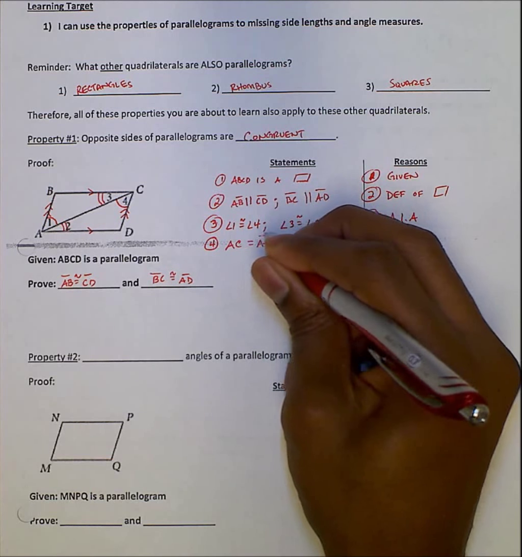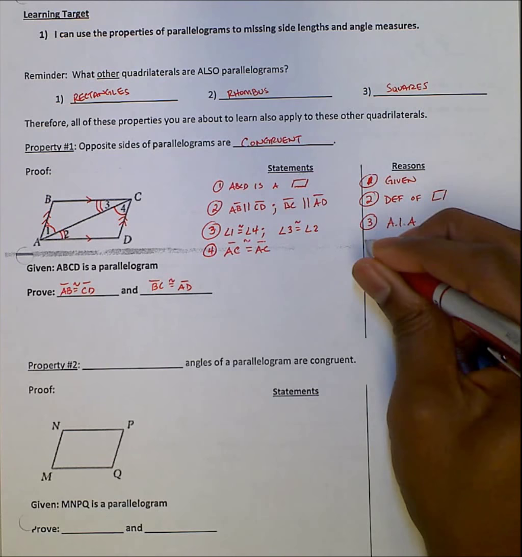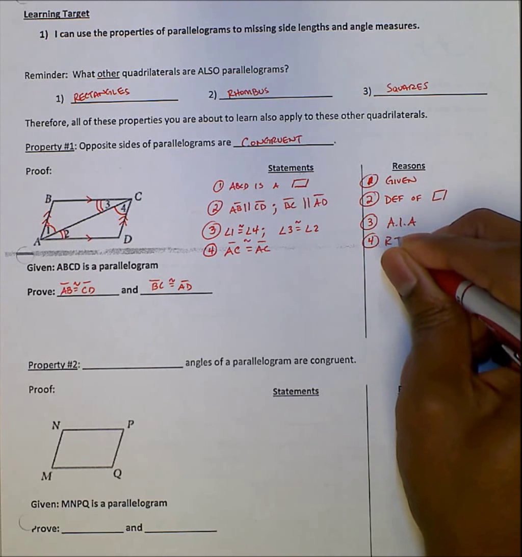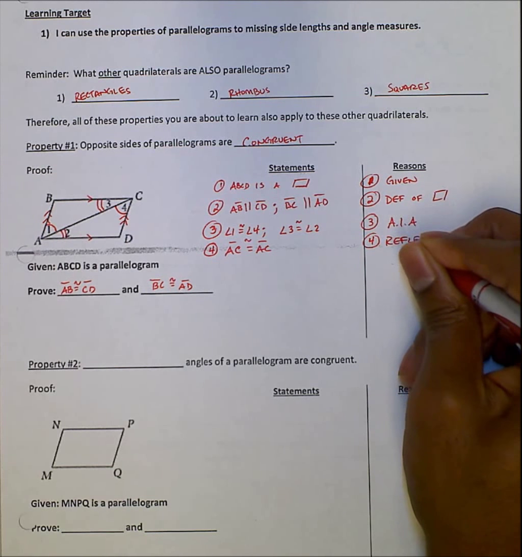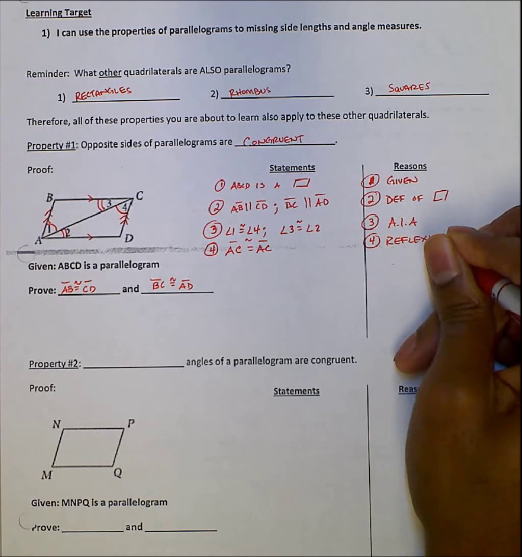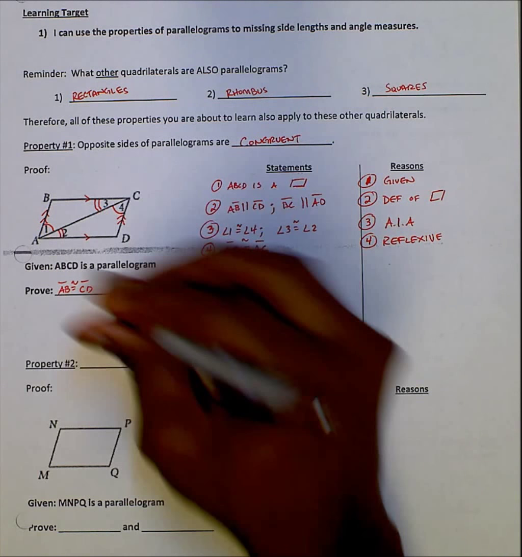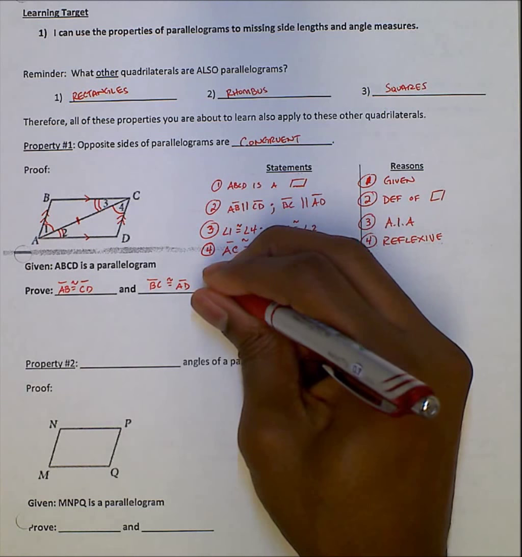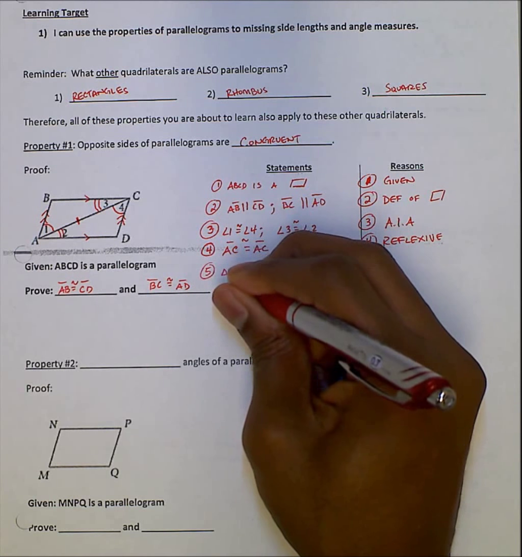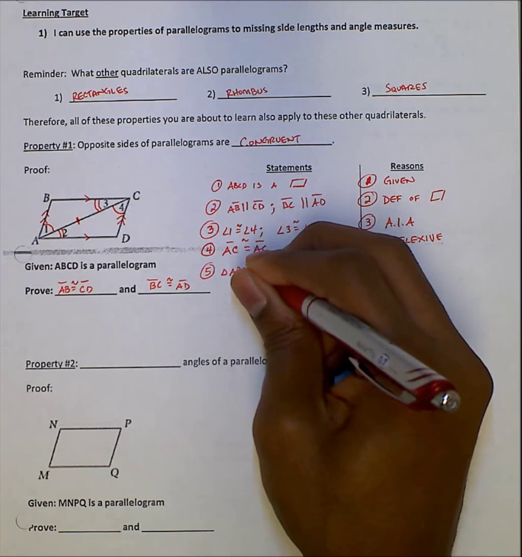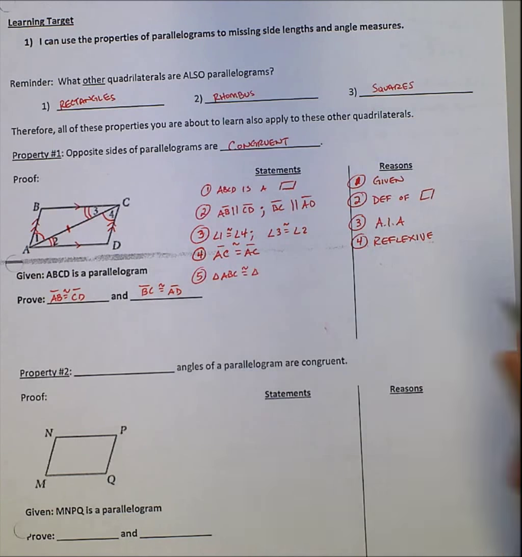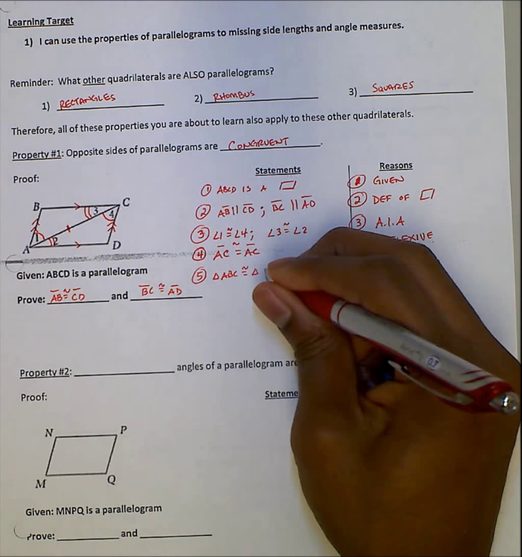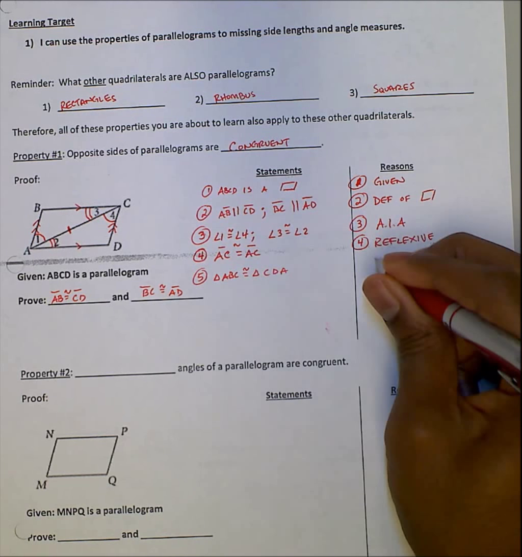Okay, AC is congruent to AC because of the reflexive property. And now I can see that triangle ABC is congruent to triangle CDA by angle side angle.